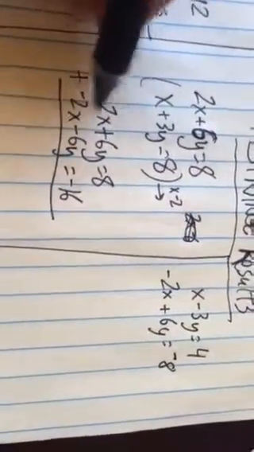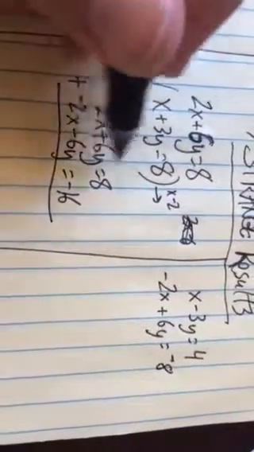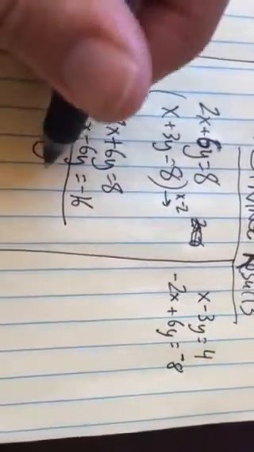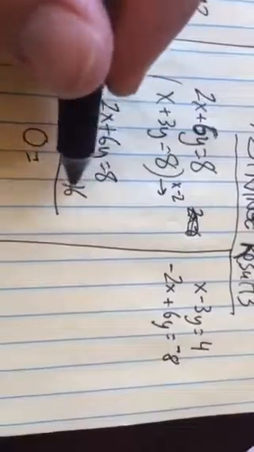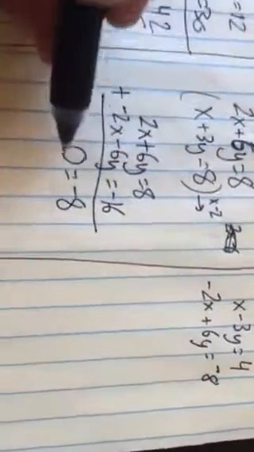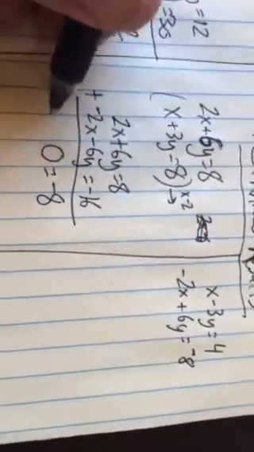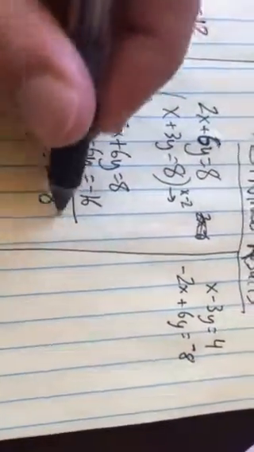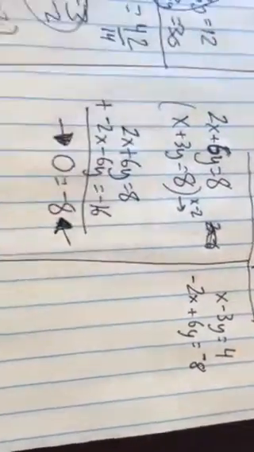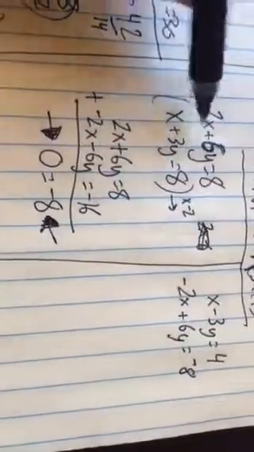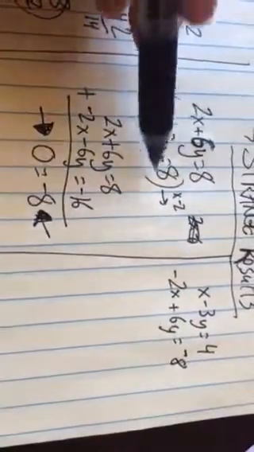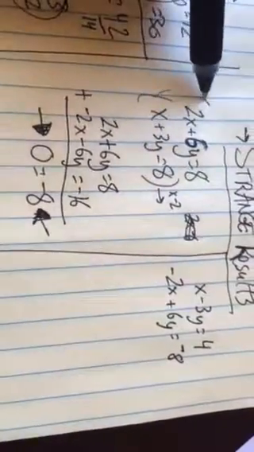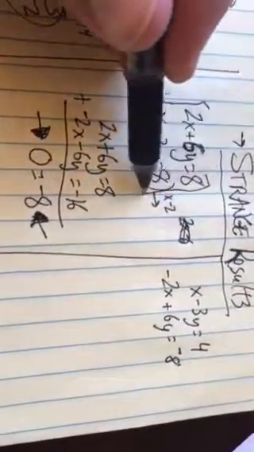Add them together. The x's drop out just like I wanted. But notice the y's drop out as well. So I get 0 equals 8 plus negative 16, which is negative 8. 0 equals negative 8. That should raise a little alarm for you, because that's not true. We know that's not true. So what this means is there's something wrong with our original premise here.